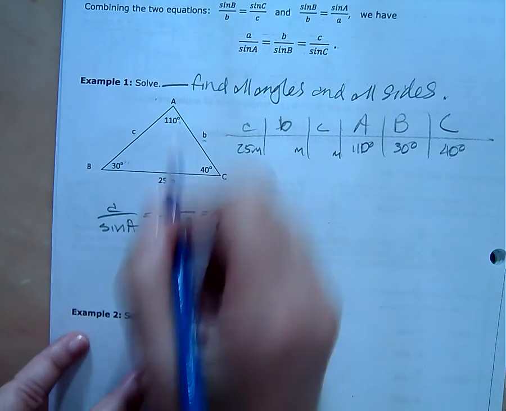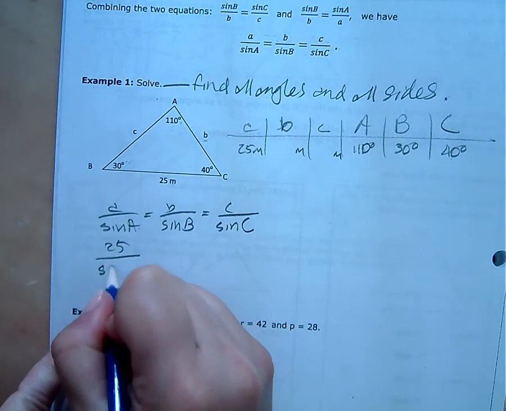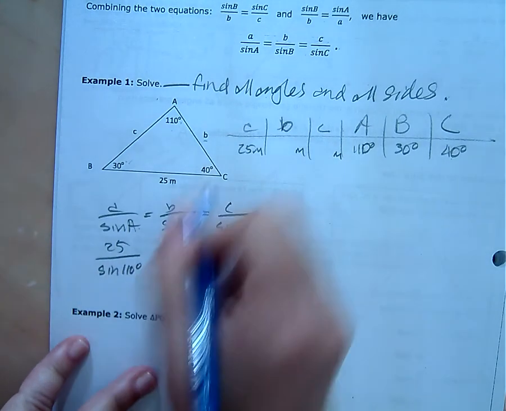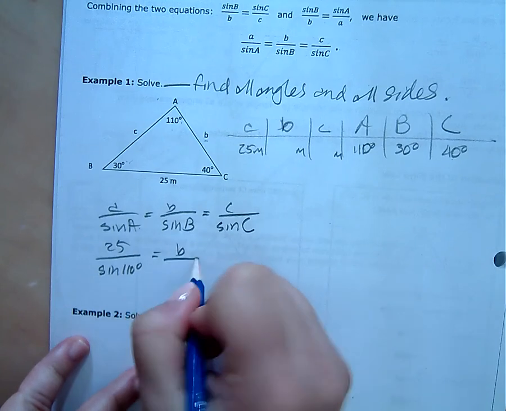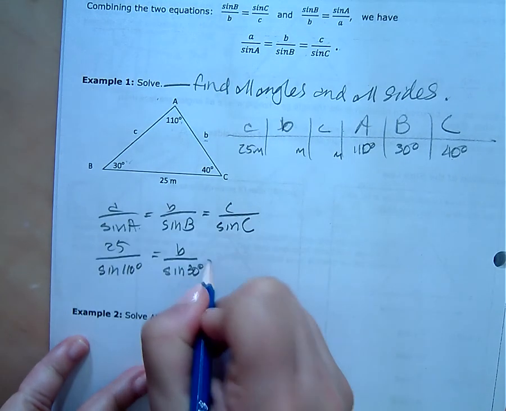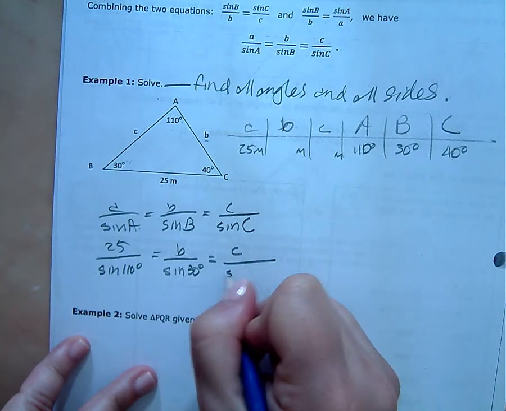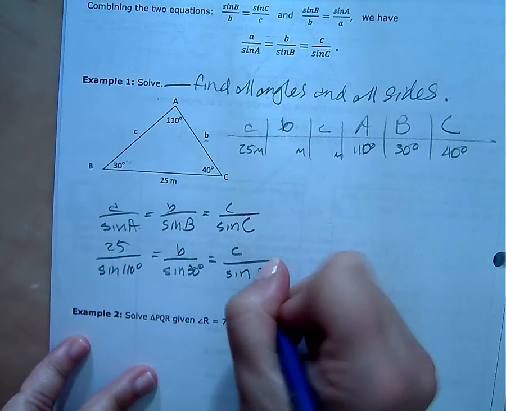So A is 25, sine A is sine of 110, B I don't know, sine B is sine 30, C I don't know, and sine C is sine 40 degrees.